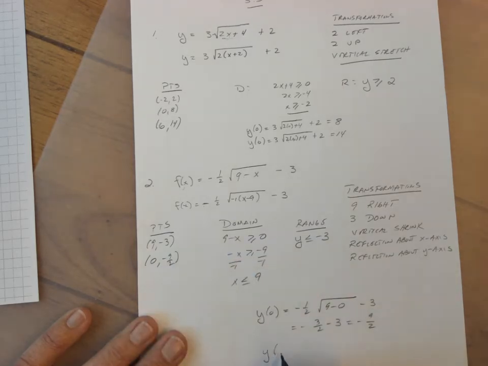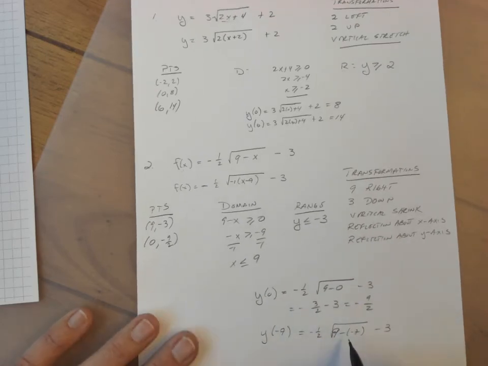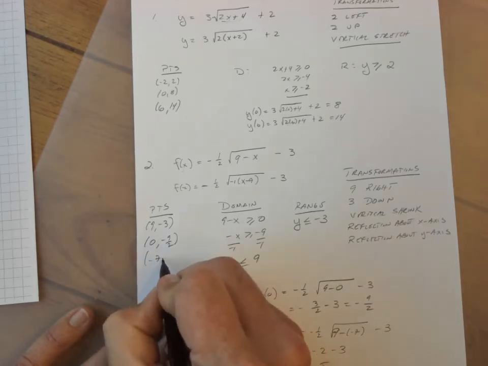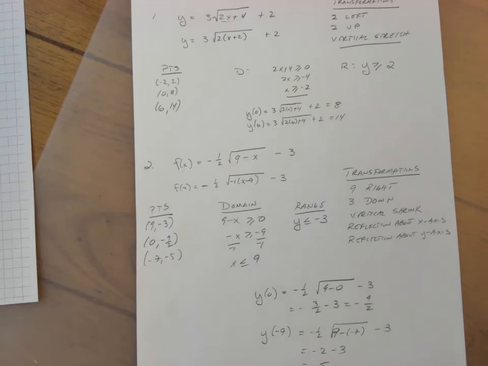And then another point I'm going to pick is negative 7. Right, so we have 9 minus negative 7. Well, 9 minus negative 7 is 16. Square root of that is 4. So we have negative 1/2 times 4, or negative 2. So we get negative 5. So negative 7, negative 5.